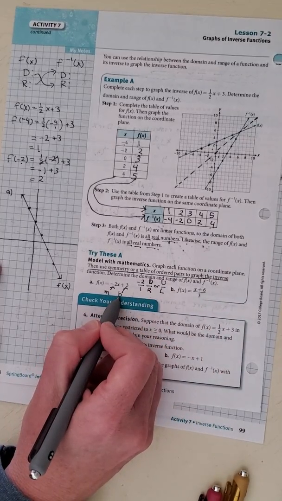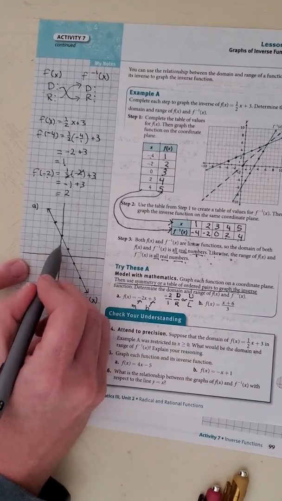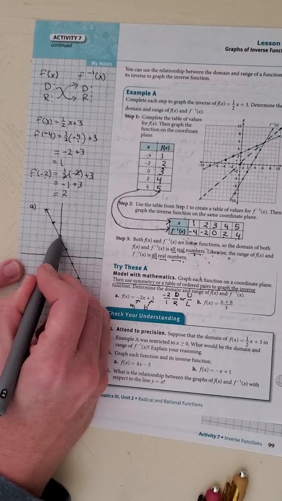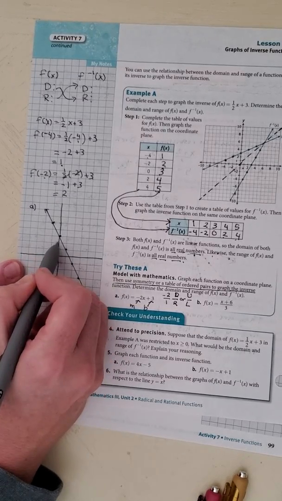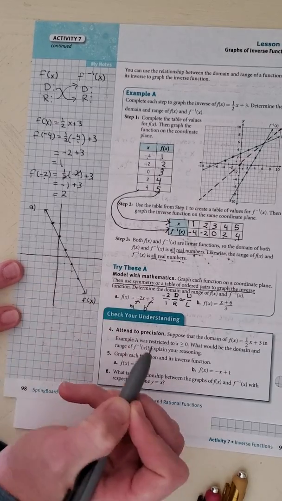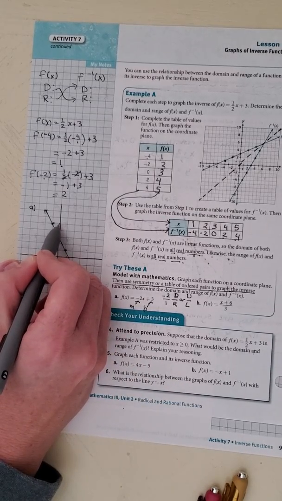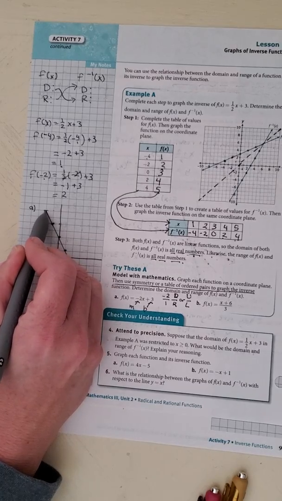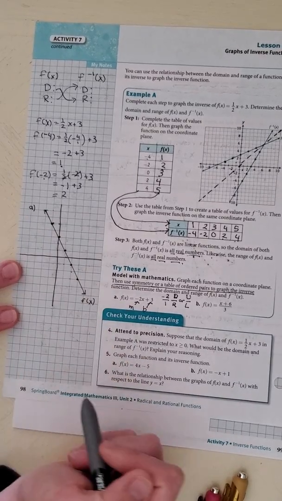And I'm going to start at +3 on the y-axis, so I've done that. I started at 3 on the y-axis, and I've gone down 2 and right 1, down 2, right 1, down 2, right 1. Or I could go up 2 and left 1, up 2 and left 1, and so on, and sketch in your line.